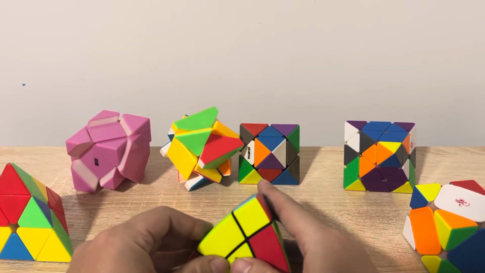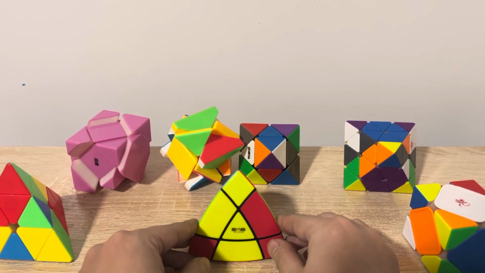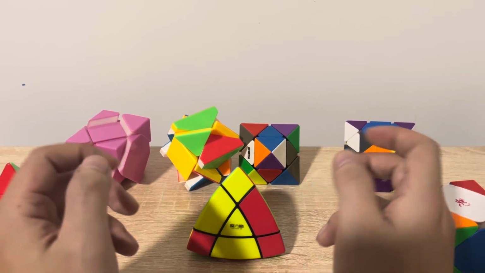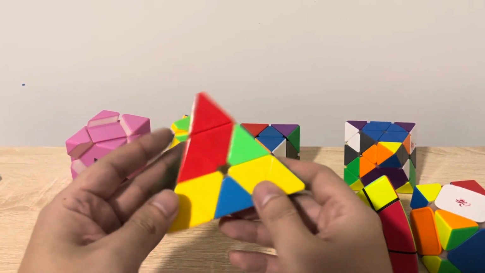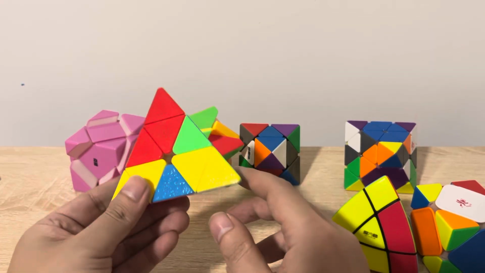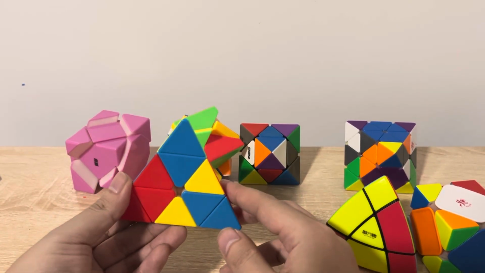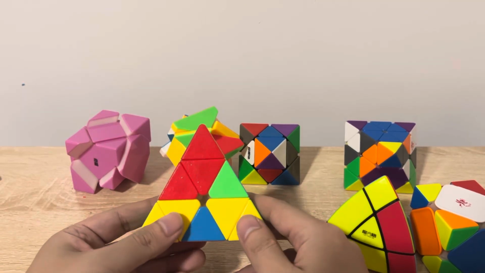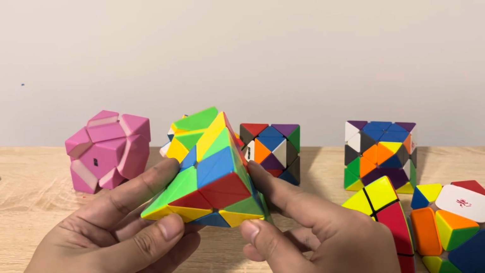So to further demonstrate how these puzzles basically are all shape models of each other and can be so exactly the same, I'll start by solving the simplest one of them, which is the pyraminx in the beginner's layer by layer method, and then extend the method to the remaining forms of this puzzle.